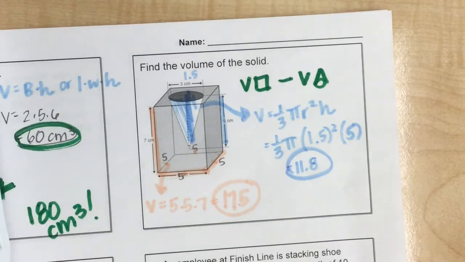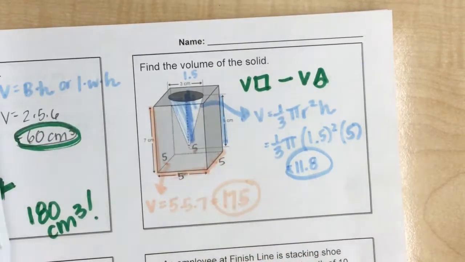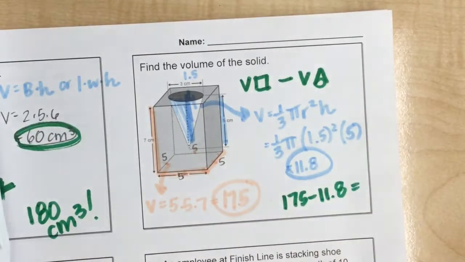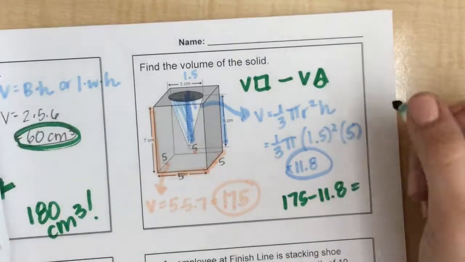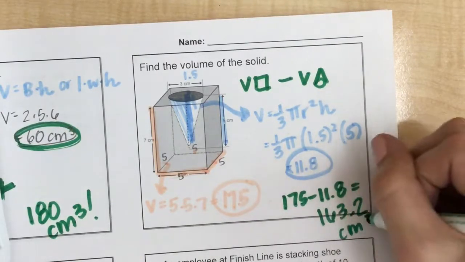Now the tricky part here is remembering that you're used to adding, but this cone was actually cut out of this prism. So we want to take 175 minus 11.8 and get an answer of 163.2 centimeters cubed.